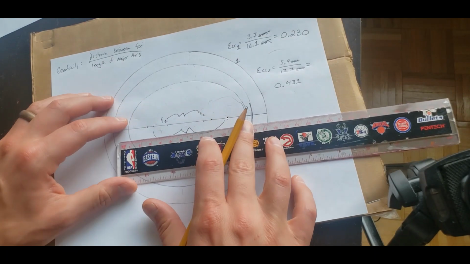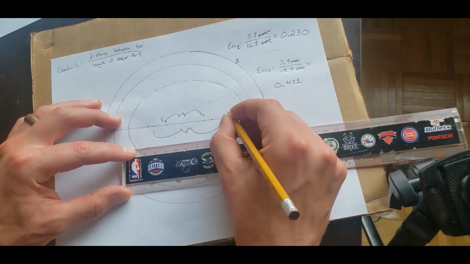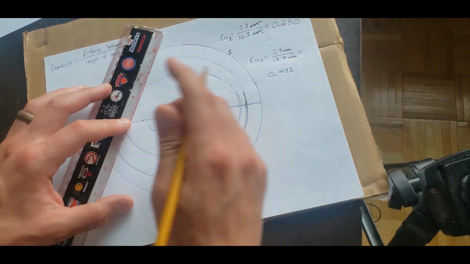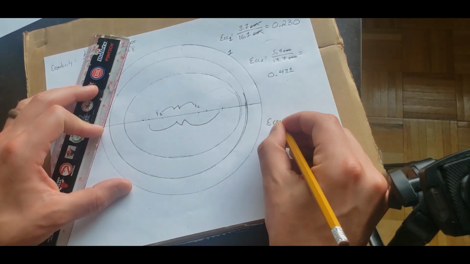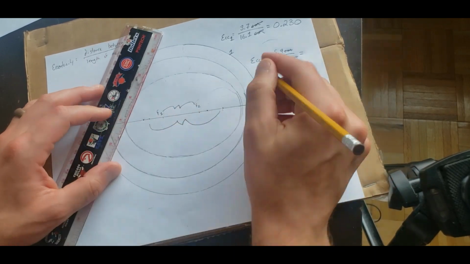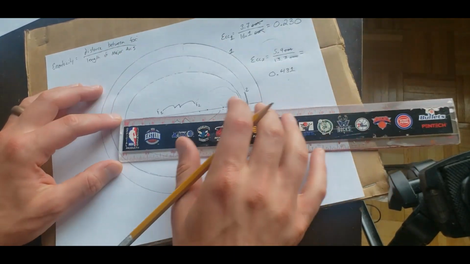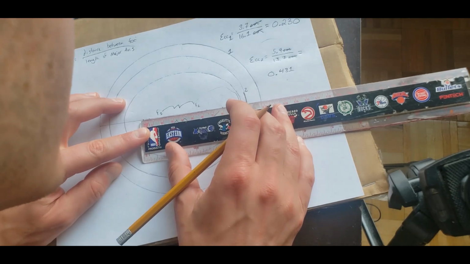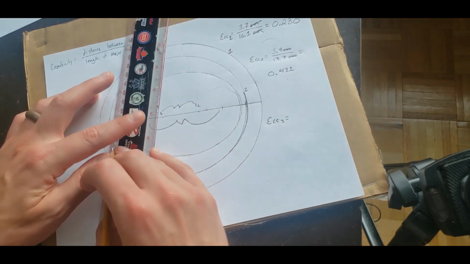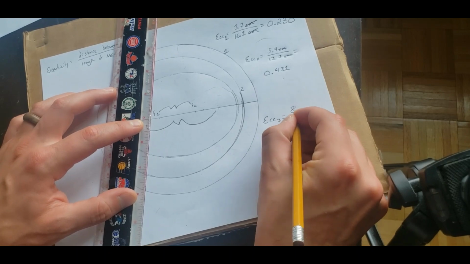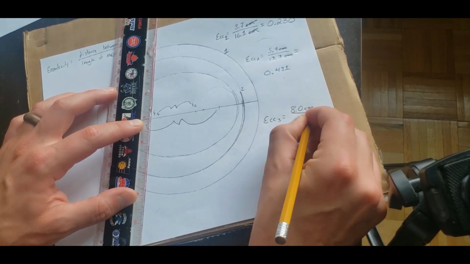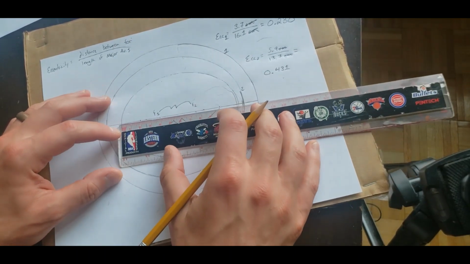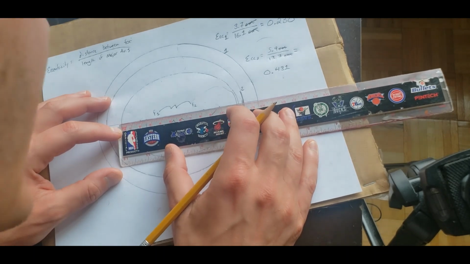I was a little sloppy on that first one too, so here's foci 1 and 2. Let's see, eccentricity of 3. My distance between two foci is about 8.0 centimeters. I'm going to divide that by the length of my major axis.